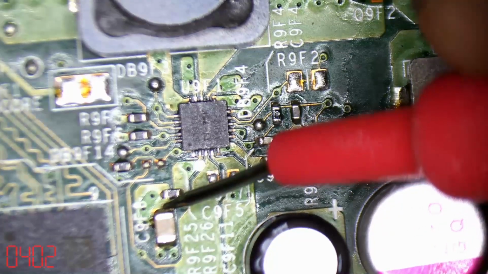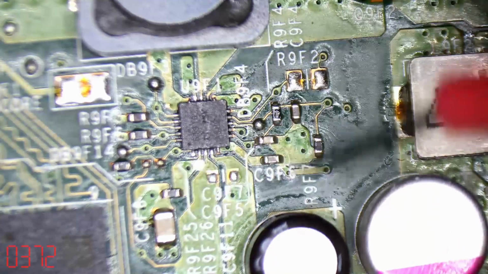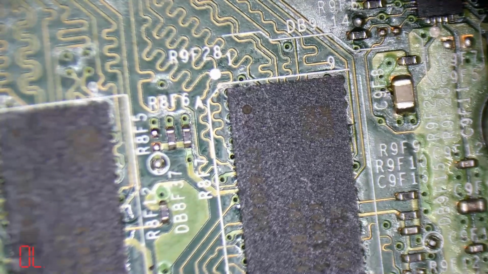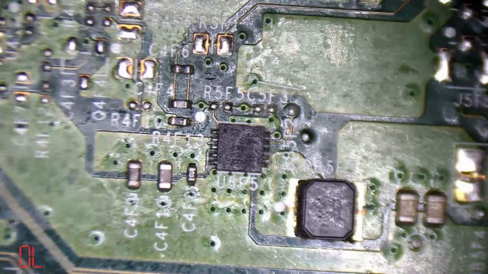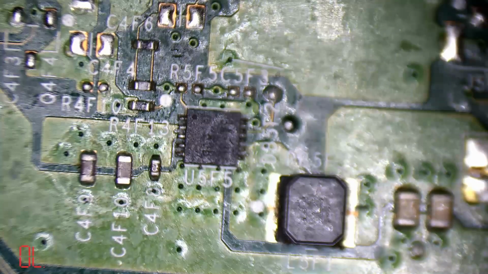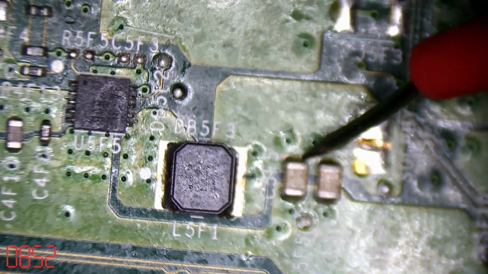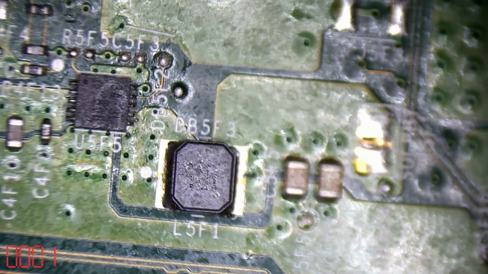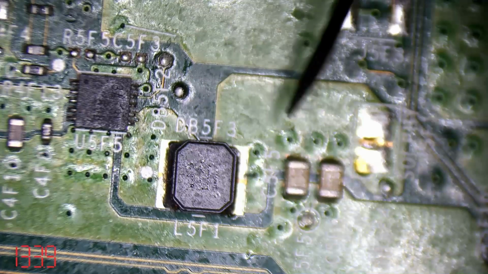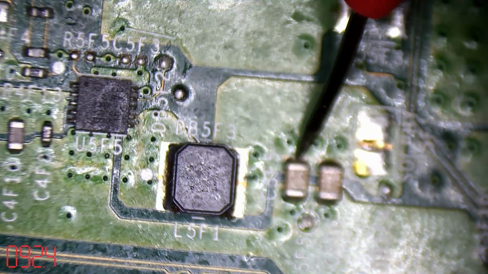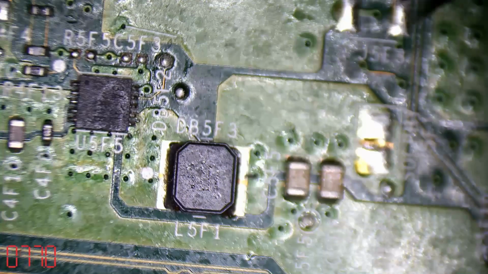Interesting. What we got on that? 39 ohms, 37, so that's not short. So this should take power through if we attempt to turn on, and we don't get anything.